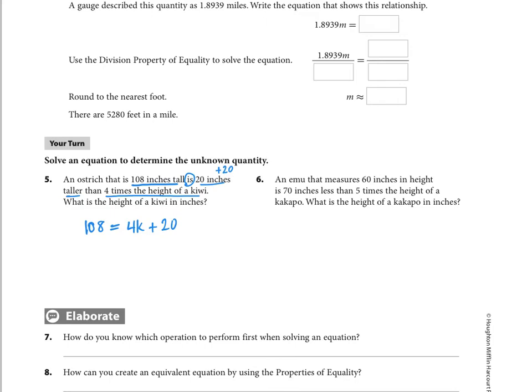So it doesn't tell us that we need to justify our steps, but I'm going to mention it anyway. So let's subtract 20 on both sides of this equation, and I'll get 4k equals 88. I just used the subtraction property of equality to get to that step. And then when I divide both sides by 4, I'm going to get 22. So I used the division property of equality to get the solution, and a kiwi is 22 inches tall.